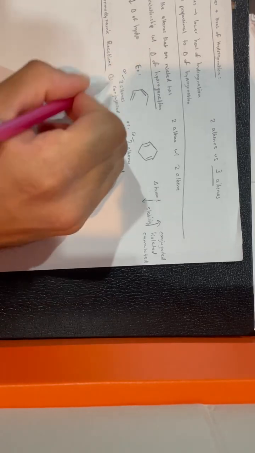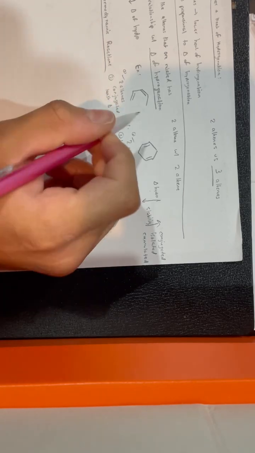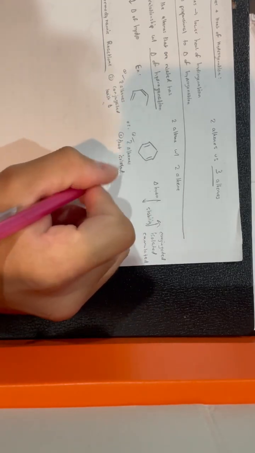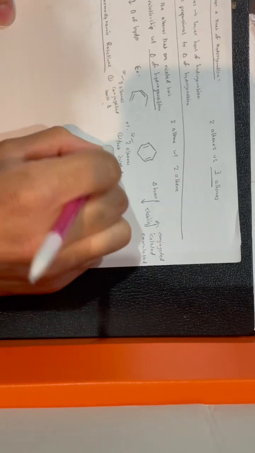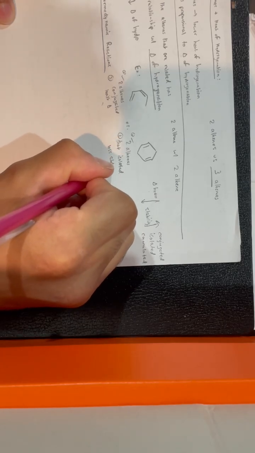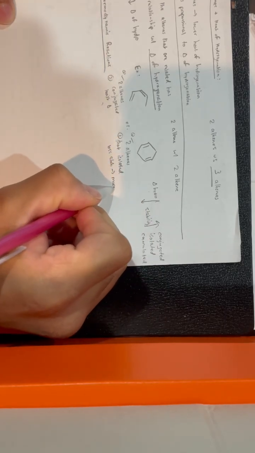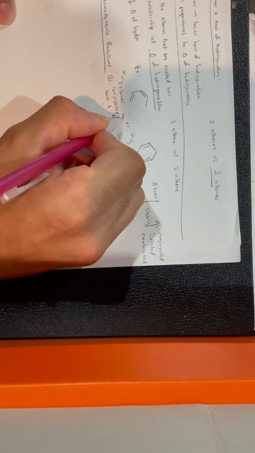Conjugated is the most stable, so you're going to have the least heat of hydrogenation in this case. Isolated has less stability, therefore it has more heat of hydrogenation.